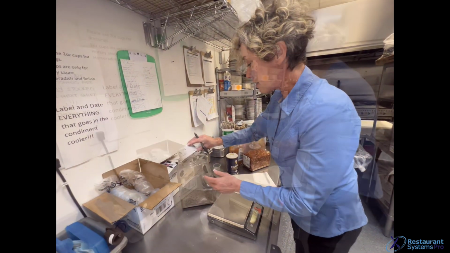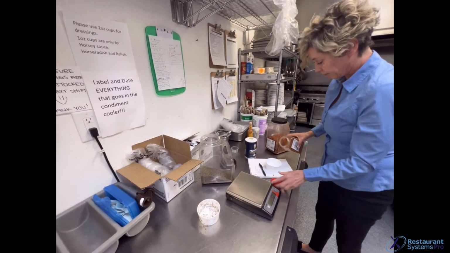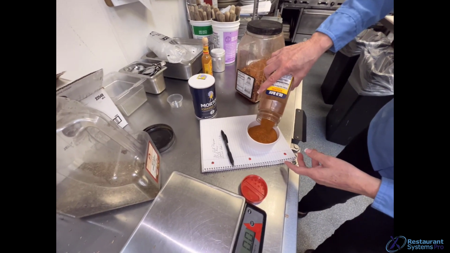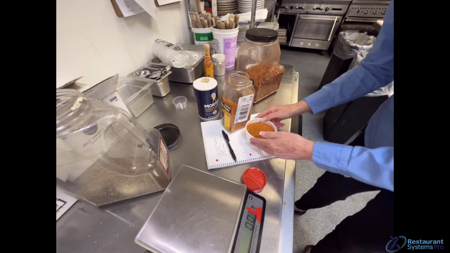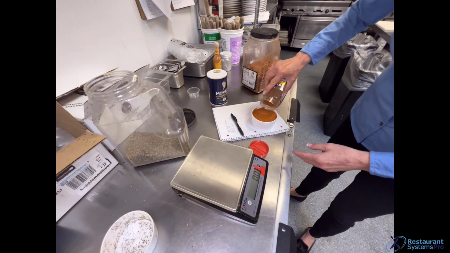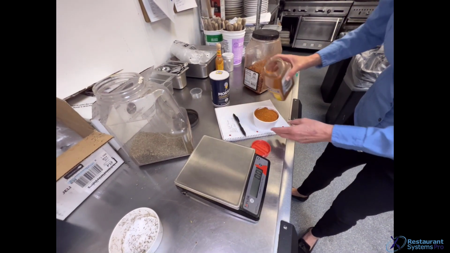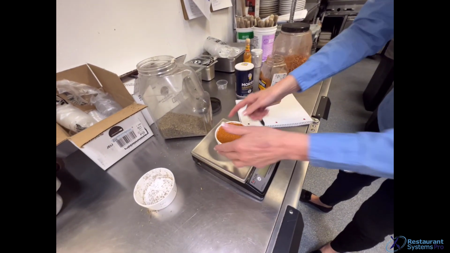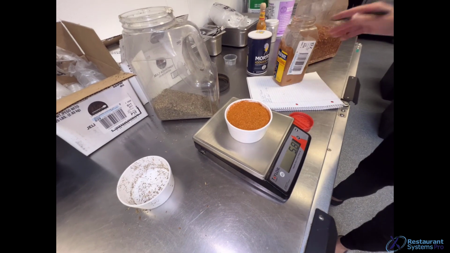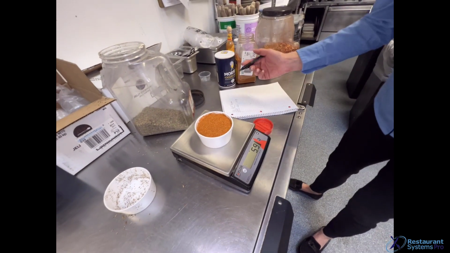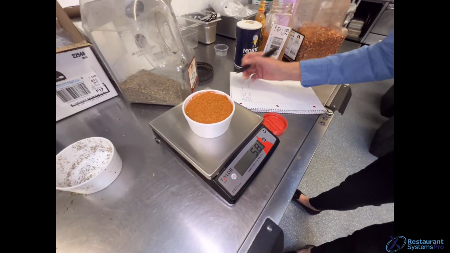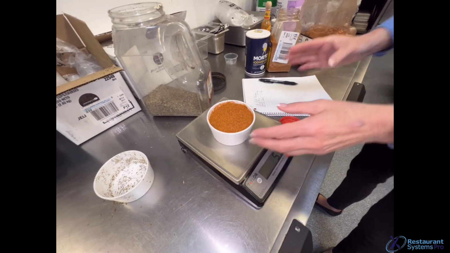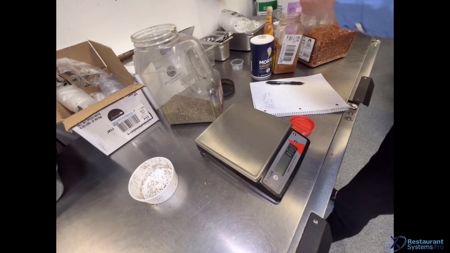Now, let's contrast that with some Old Bay seasoning. Okay, so same volume, but Old Bay is at 5.8 ounces. Quite a lot heavier than the other one.